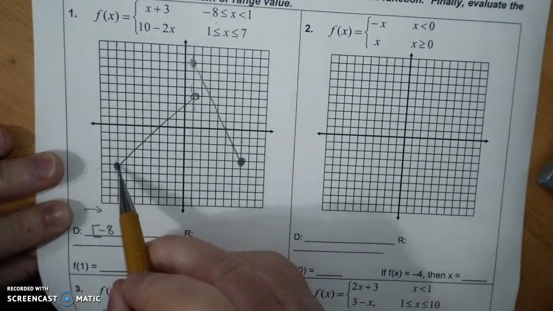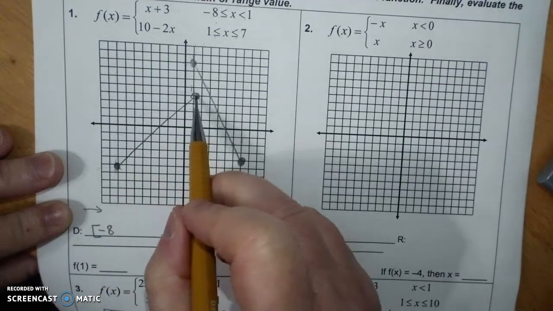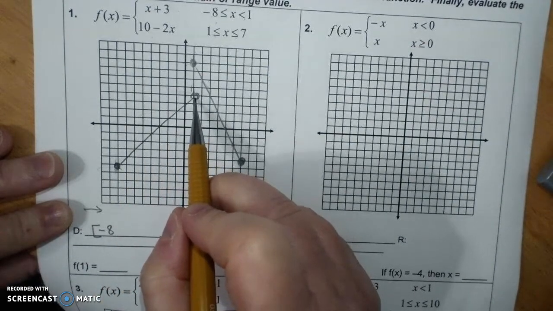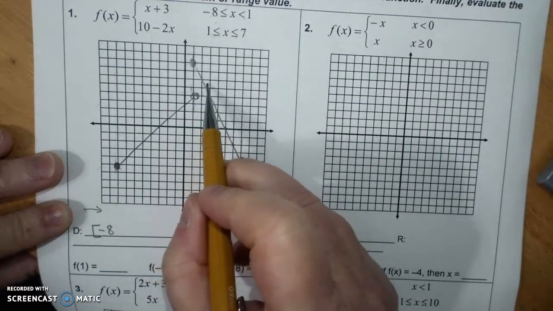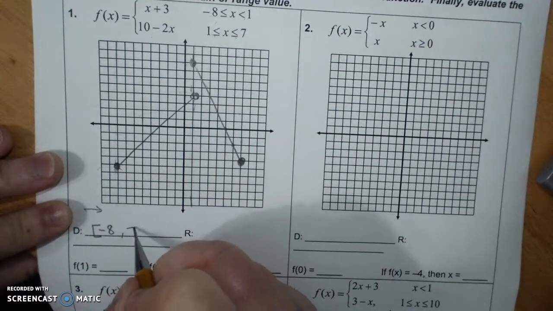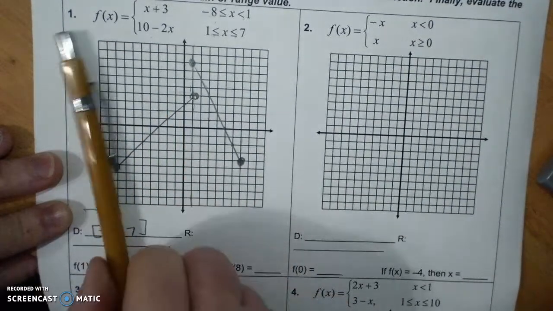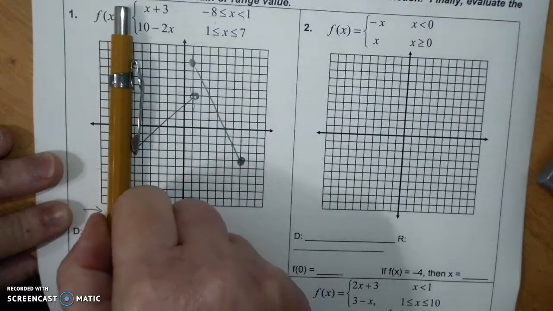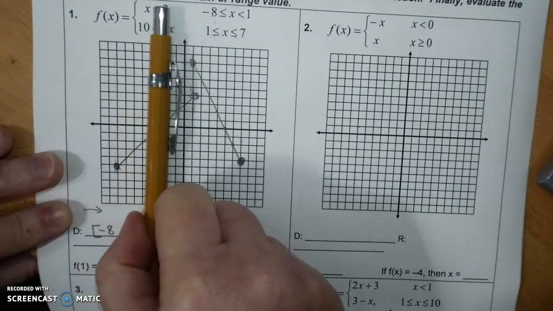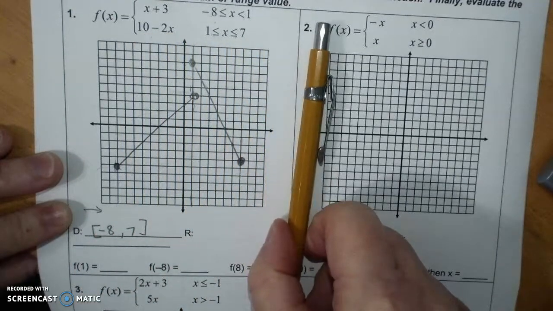And I go all the way across and I'm looking if there's any gaps. Because this is open but this is closed, there's not a gap. And it goes all the way to 7, and it is closed. So there is no place that I never touched.